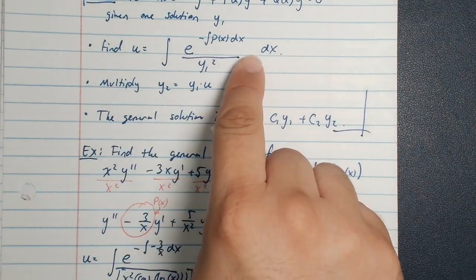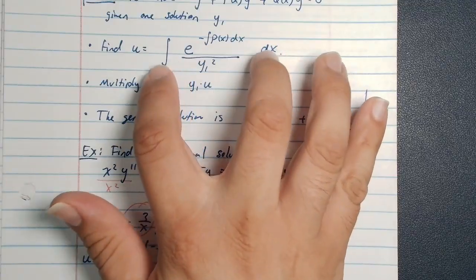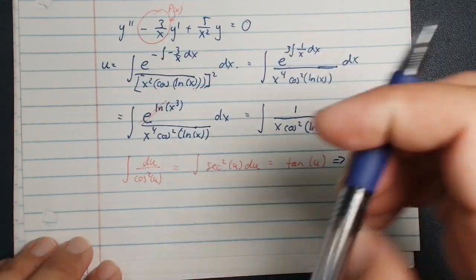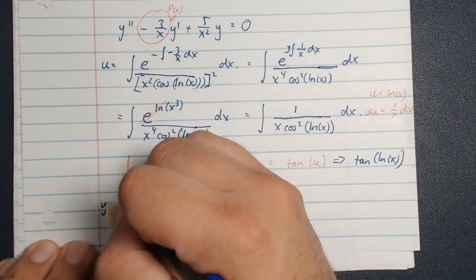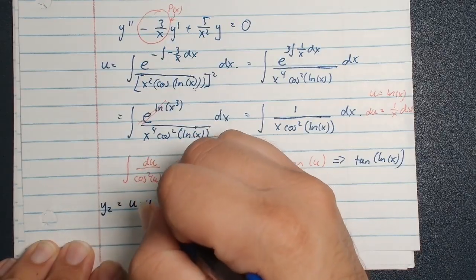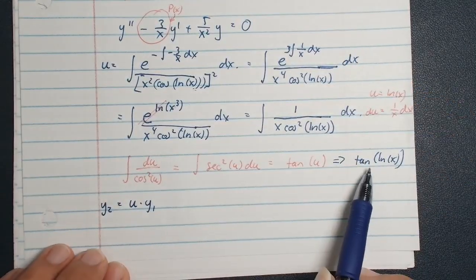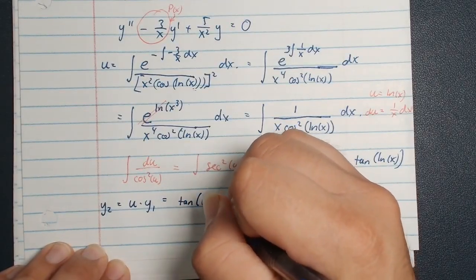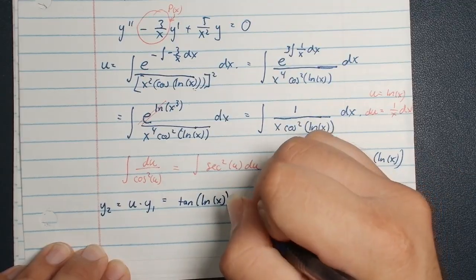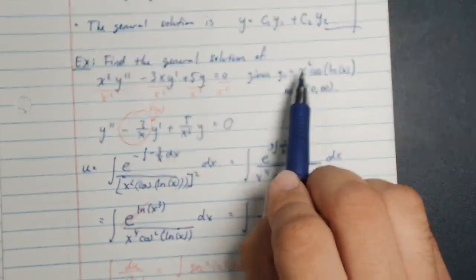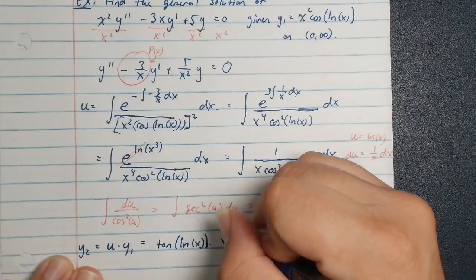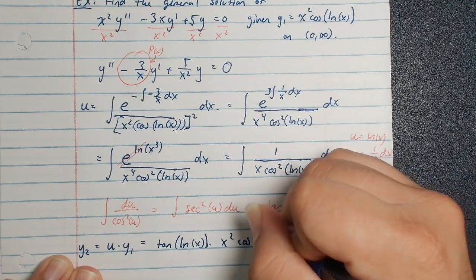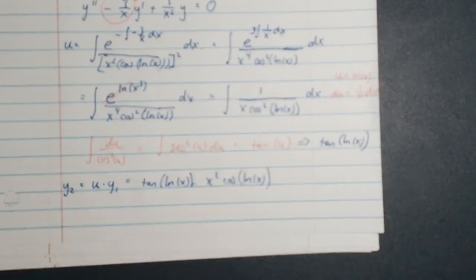Okay, so we took our first step. And of course, that is generally going to be the hardest one. The second step is just a simple multiplication. So now that you know your u, you can find your y2 by taking that u that you just found and multiplying it times the original y1. Well, let's see. The u is tangent of the natural log of x, and then our y1 was x squared cosine of the natural log of x. Looks like that.